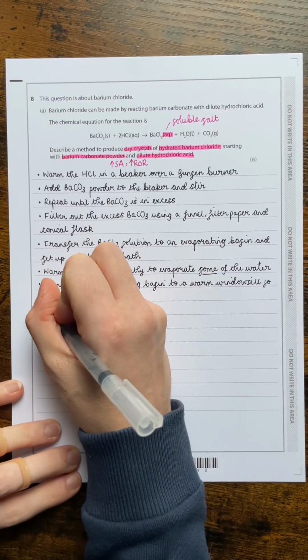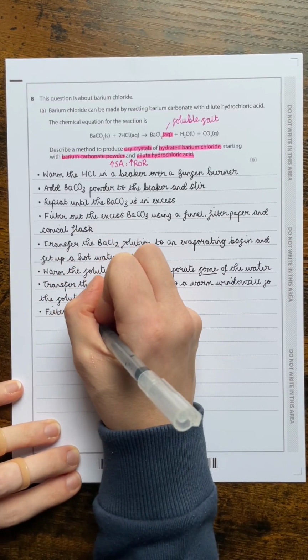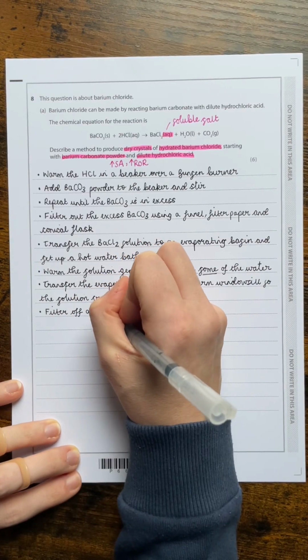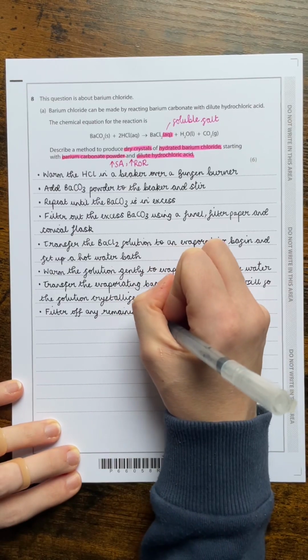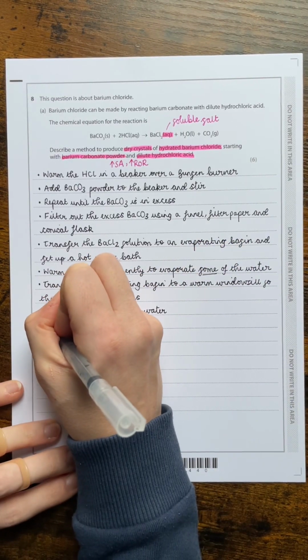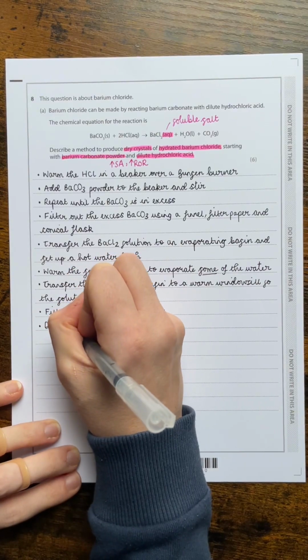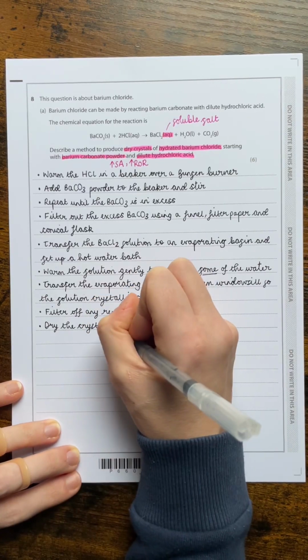And then we can say filter off any remaining water, and then dry the crystals using filter paper.